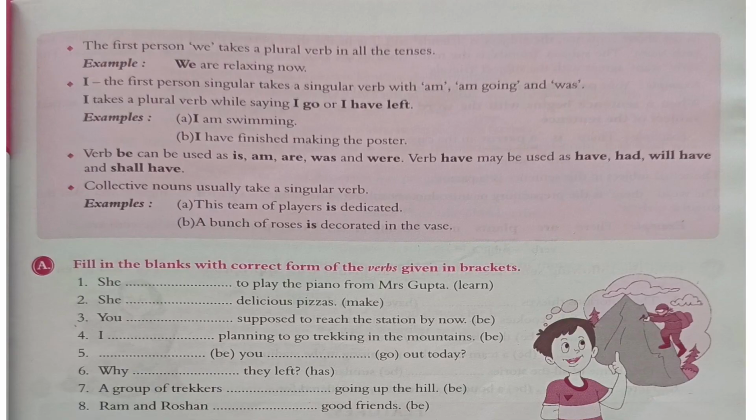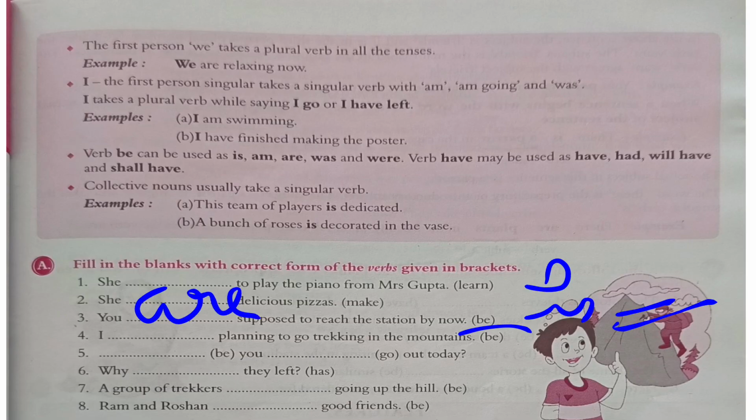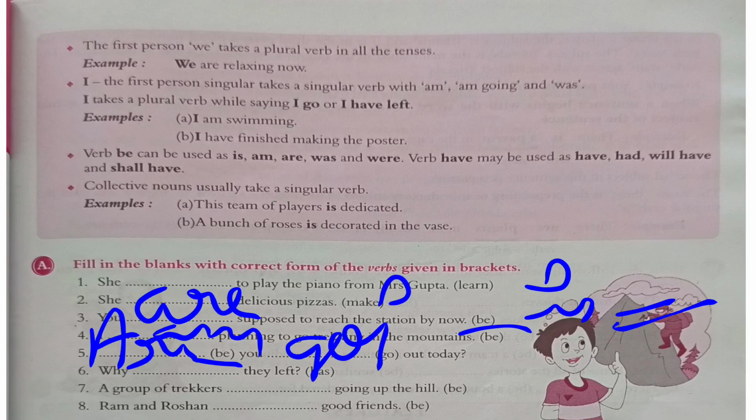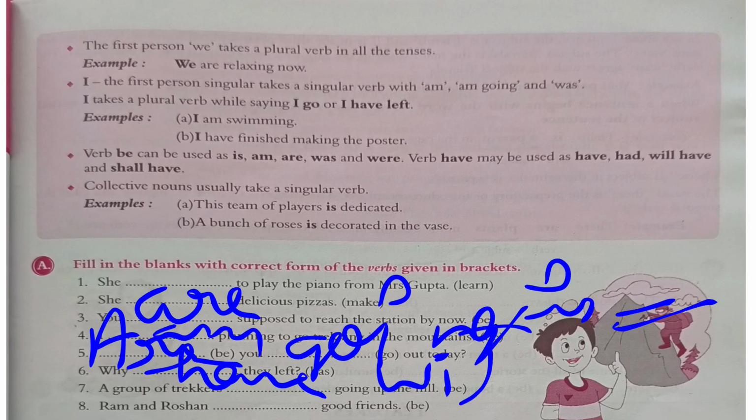Next one, you के साथ बी का मतलब हुआ is, am, are, was, were. So you know that you के साथ में हम are लगाएंगे. So you are supposed to reach the station by now. I के साथ हमेशा am लगता है. So I am planning to go trekking in the mountains. So here B we will use here are. Are you going out today? Next one, why have they left? Next, a group of trekkers will be going up the hill. Ram and Roshan are good friends. Clear?